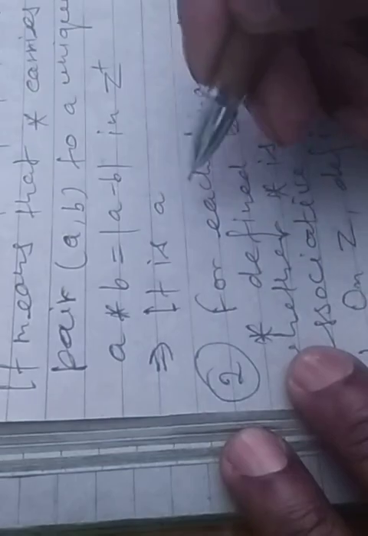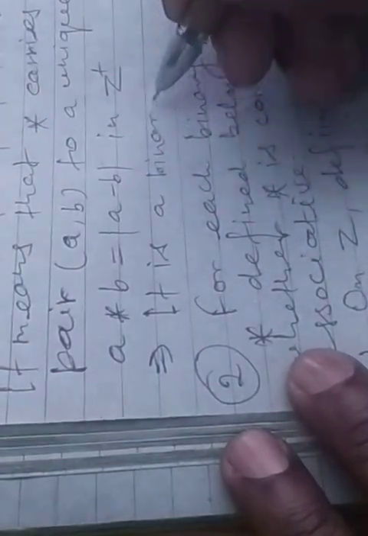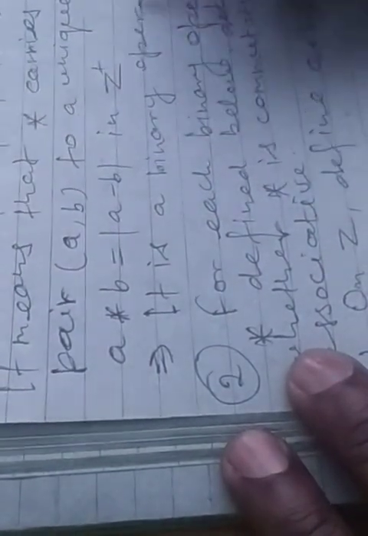Therefore we can say that it is a binary operation.